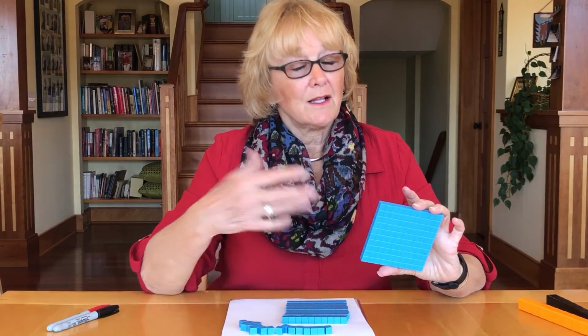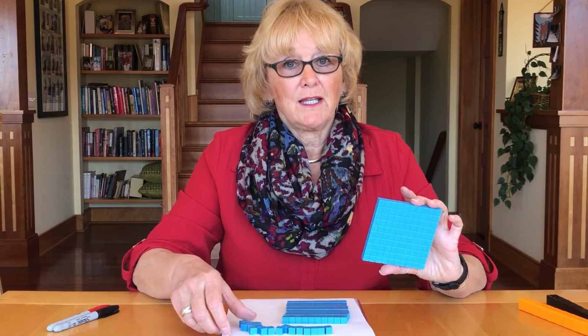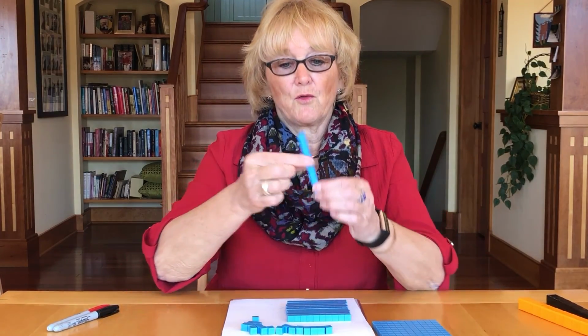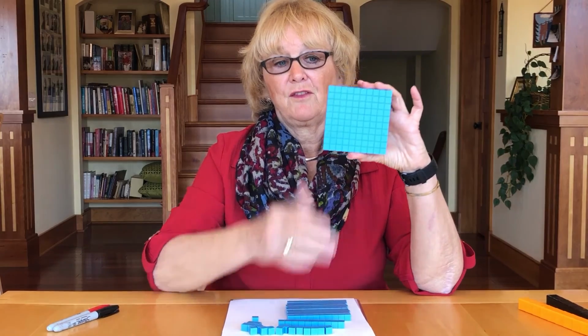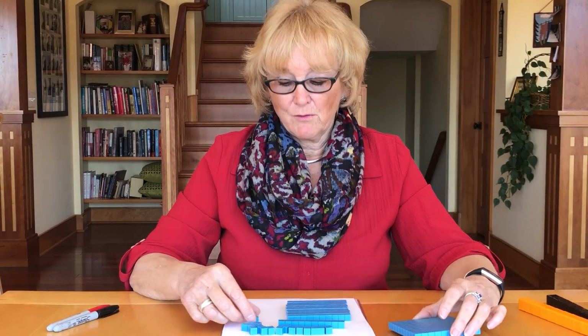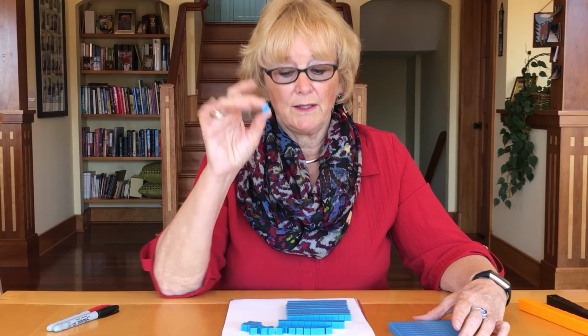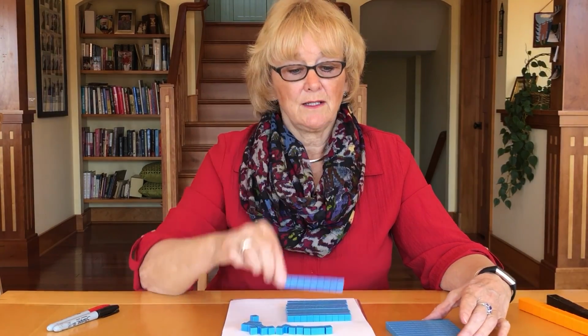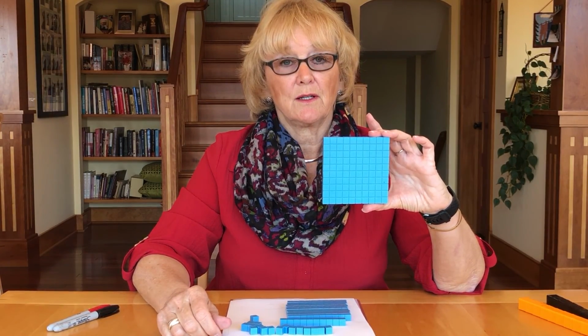100. In the classroom, to help facilitate language, though, we often refer to this as the unit, the rod, and the flat. But numerically, they are representing 1 1, 1 10, and 1 100.